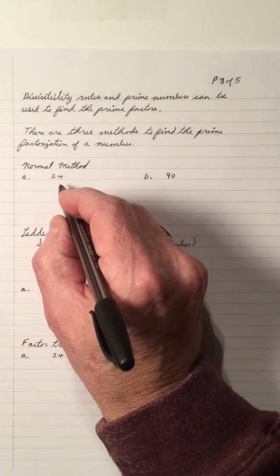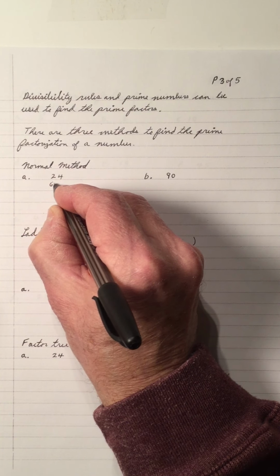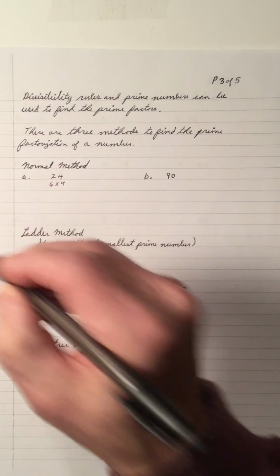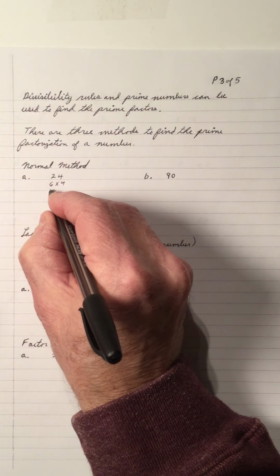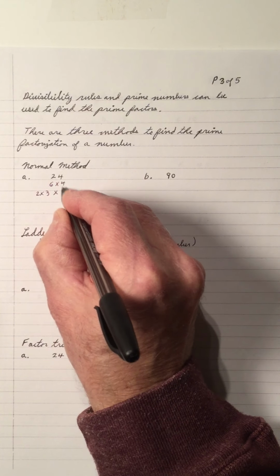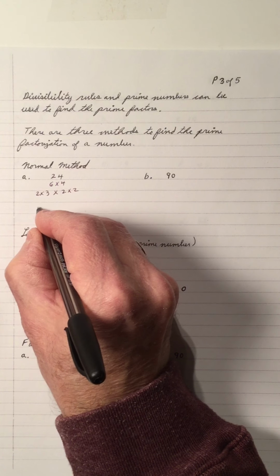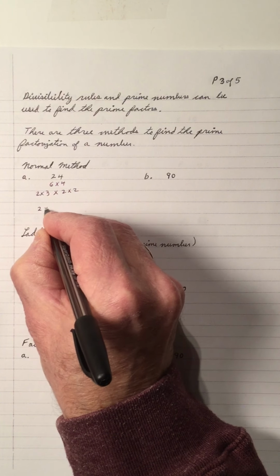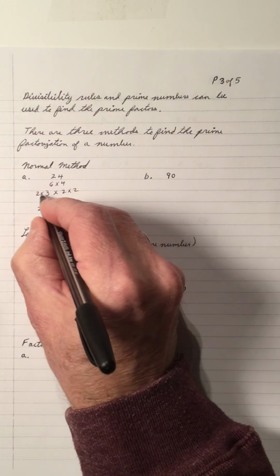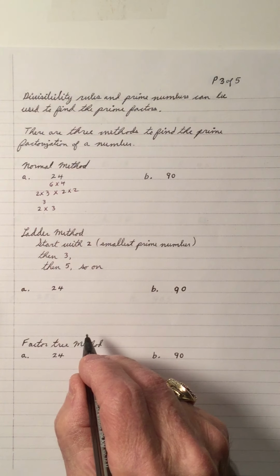Normal would be to take 24 and write it down as 6 times 4, or 4 times 6. And then you break 6 up into 2 times 3, and 4 is 2 times 2. And note, a 2 and a 3 are the factors, but there's three 2s and only one 3.